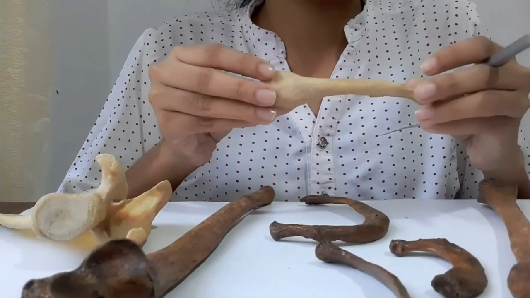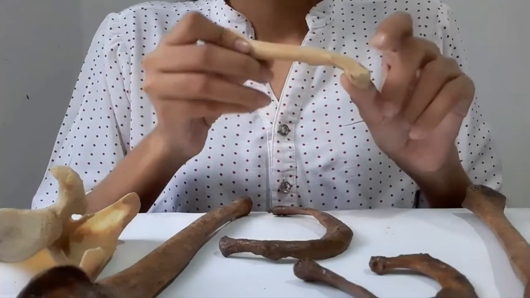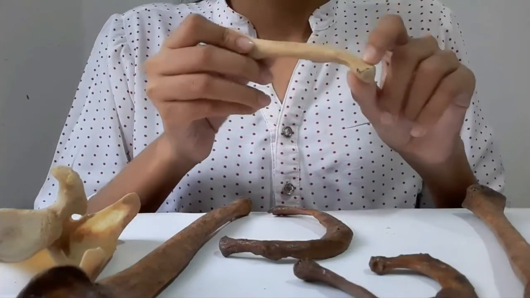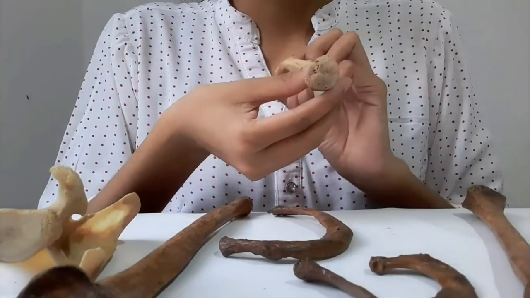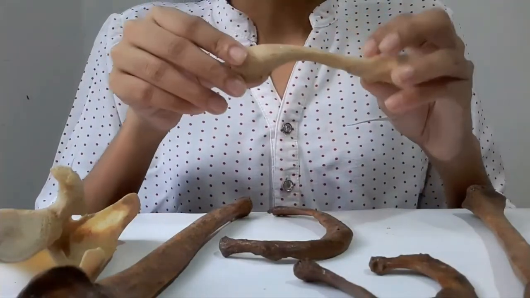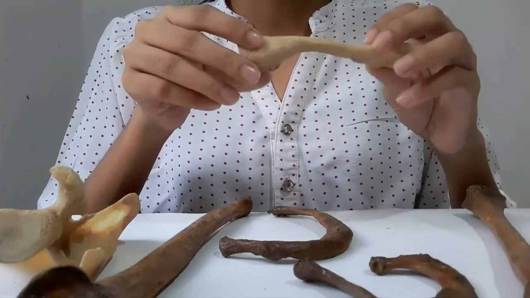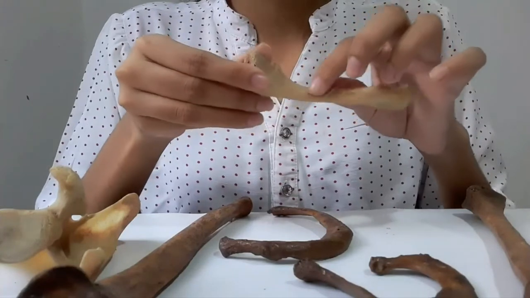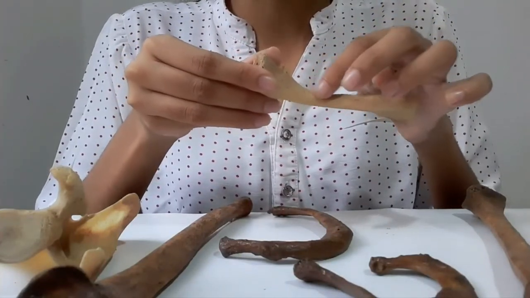How did you identify the side of the clavicle? The clavicle has two ends. The lateral end is flat, so this is the lateral end. And the medial end is large and quadrilateral. This is the medial end. The clavicle has a groove for the subclavius muscle in the inferior surface. So this is the inferior surface and this is the groove for the subclavius muscle.